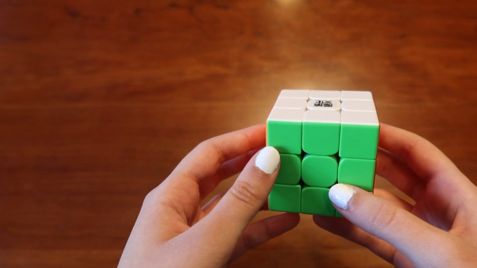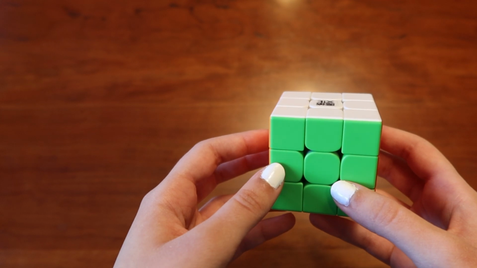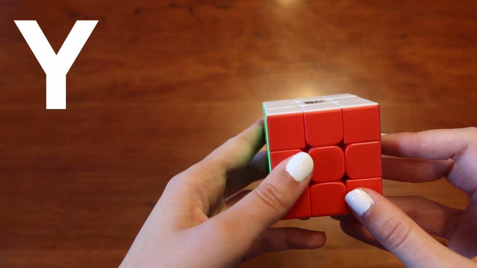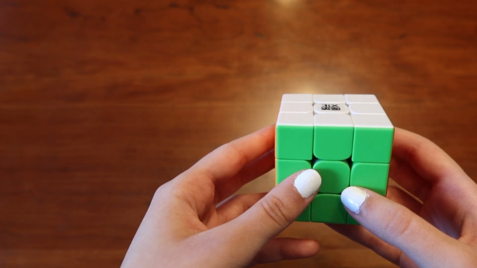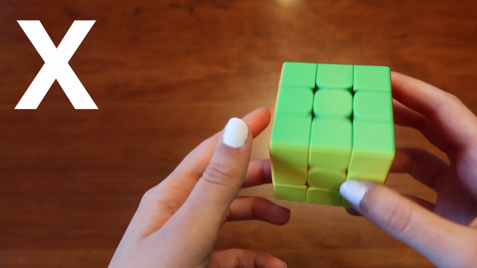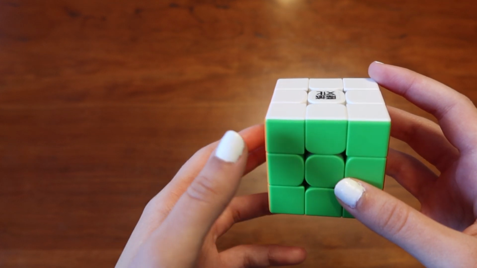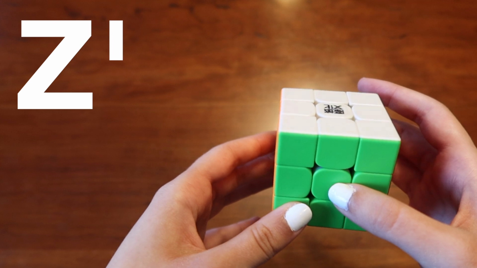Some algorithms include rotations. Y is the most commonly seen rotation. It's like doing a U move except with the whole cube. Y, Y prime. X is like doing an R with the whole cube. X, X prime. And Z is like doing an F with the whole cube. Z, Z prime.